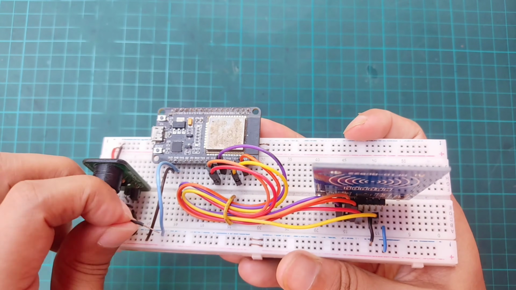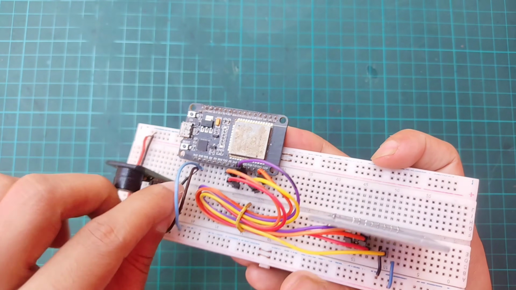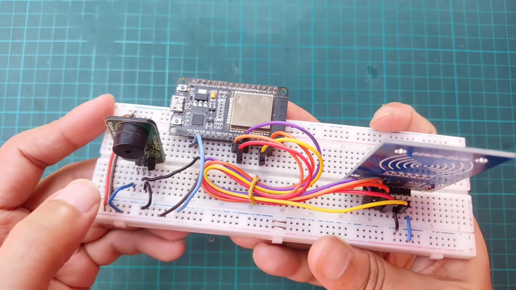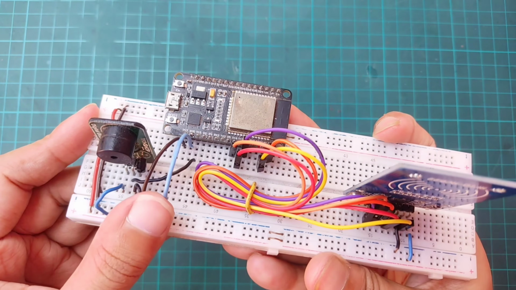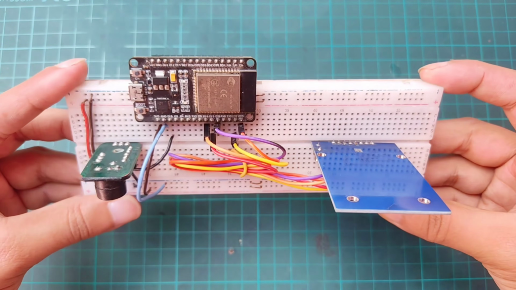Then connecting signal pin of buzzer module with GPIO15 pin of ESP32. So hardware connection is done.